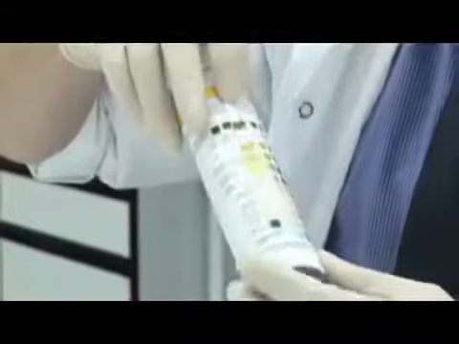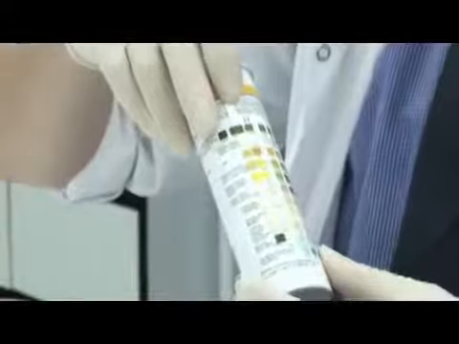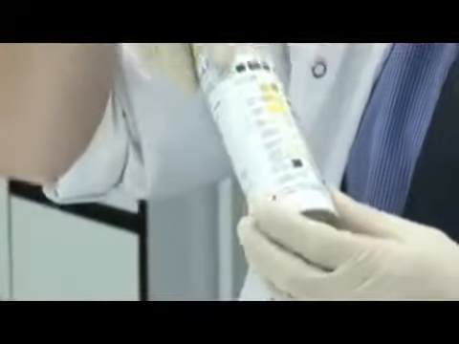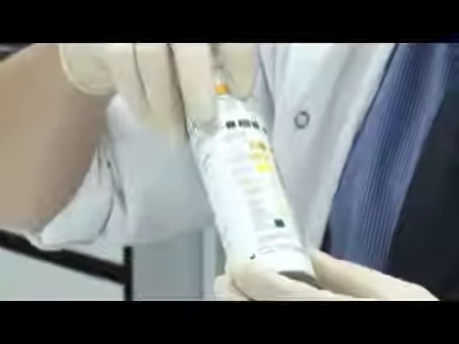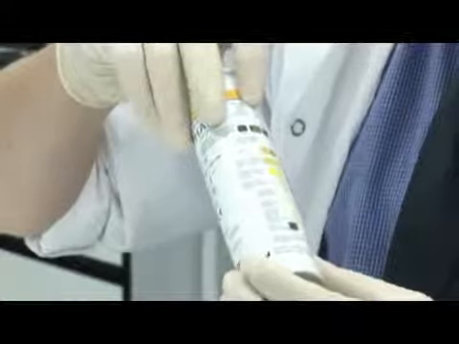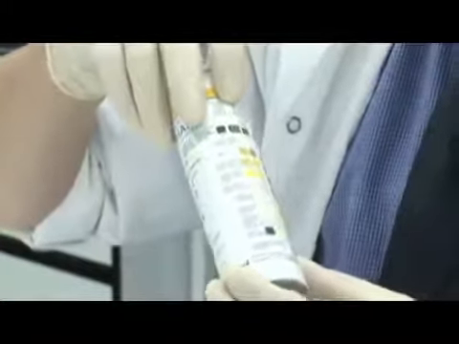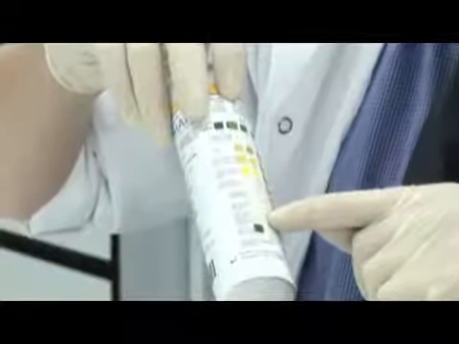Normally if it's negative, I should get a yellow colour. And instead I'm getting quite a strong dark blue, and if I align it with the next colour, this is one here. So that means there is a strong amount of blood in this sample. There's lots of blood, a significant amount of blood. So that's quite a strong reaction. Looking at the other squares, I think everything else is normal.